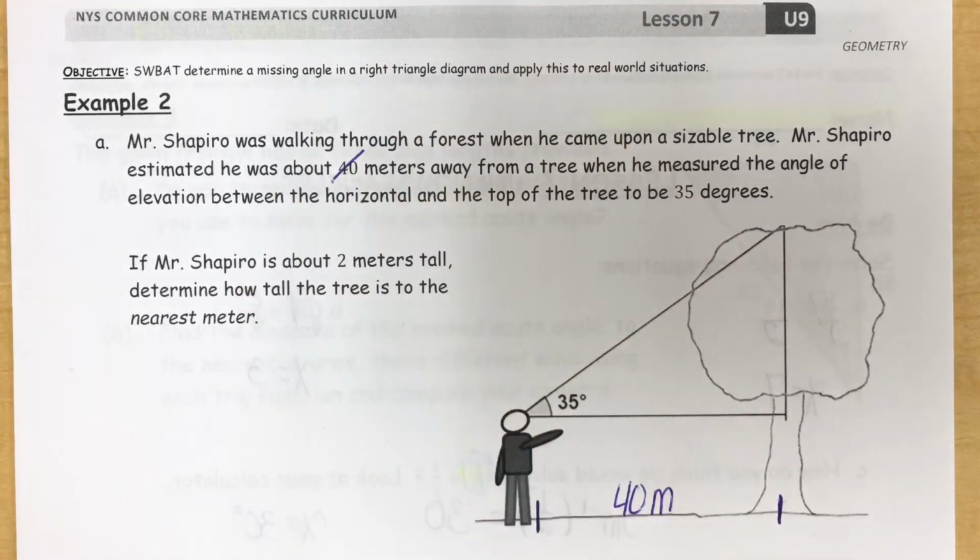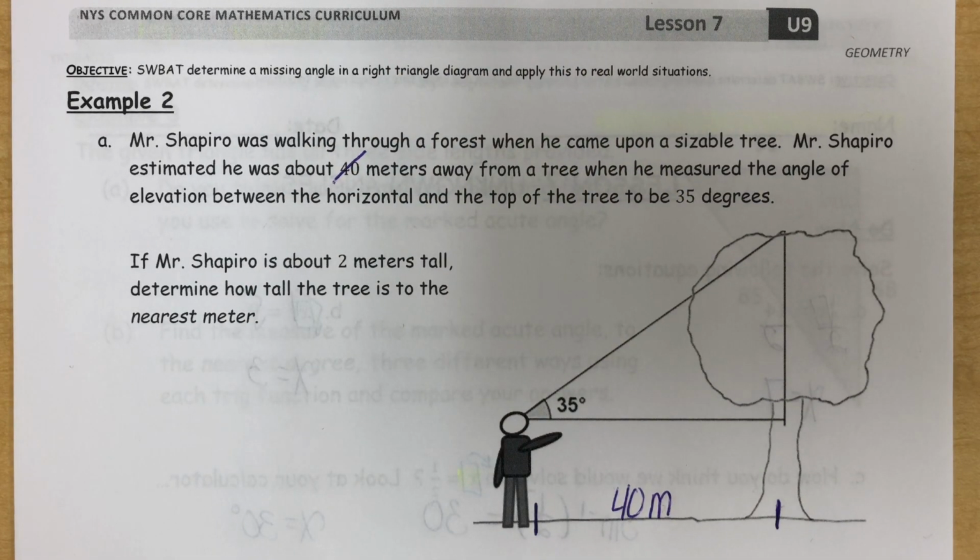All right, so I use the 40. I'm done with it. I'm going to keep reading and move on from there. He also measured the angle of elevation between the horizontal and the top of the tree to be 35 degrees.